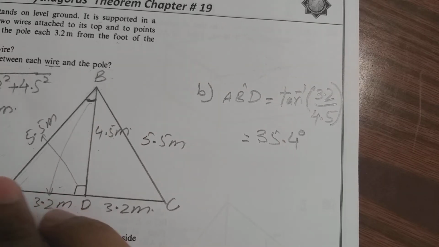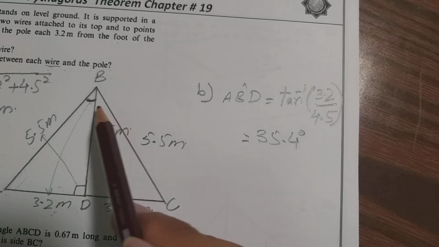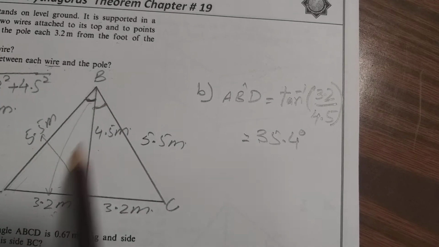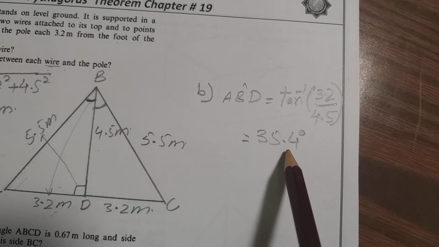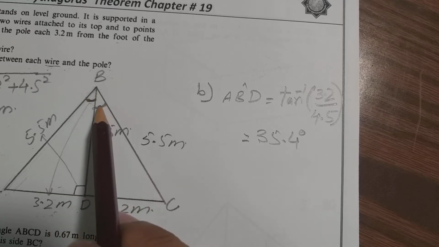So what is the angle between each wire and the pole? Also the same in each wire, the angle is 35.4, here 35.4 and here 35.4.